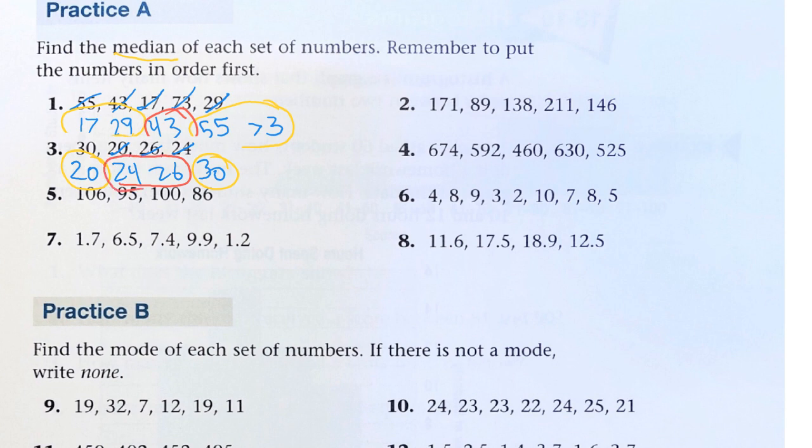So what do we do when there's 2 in the middle? We're going to add them up. 24 plus 26 equals 50. And there are 2 numbers, right? 1 and 2. 50 divided by 2 is 25. So we are going to have 25 be the median for number 3.